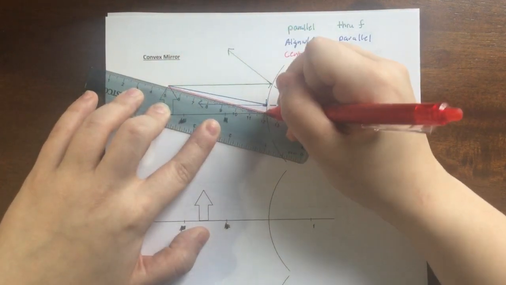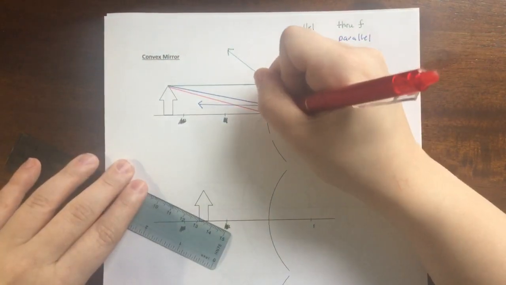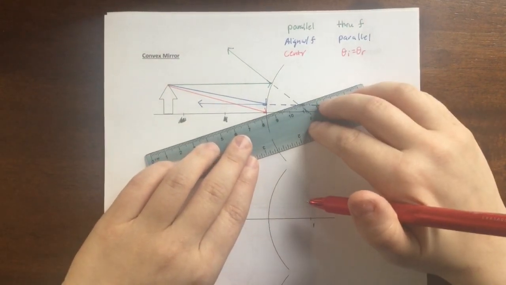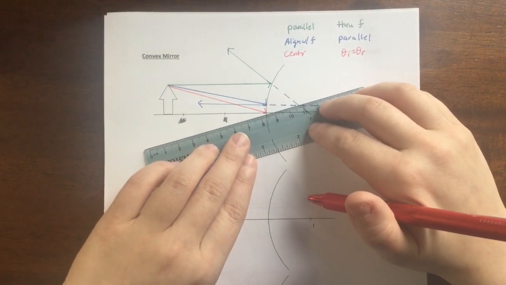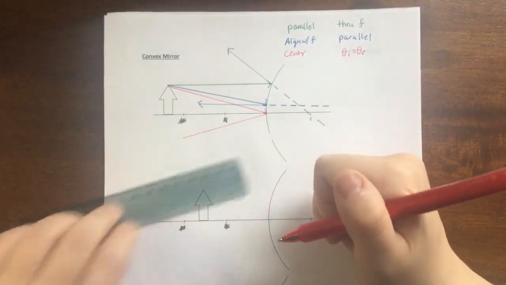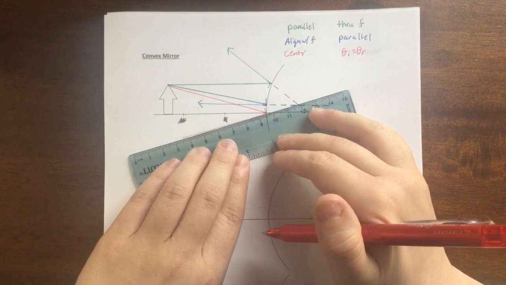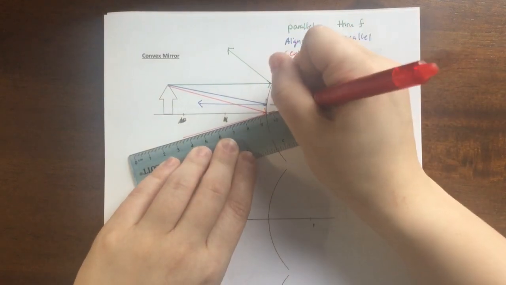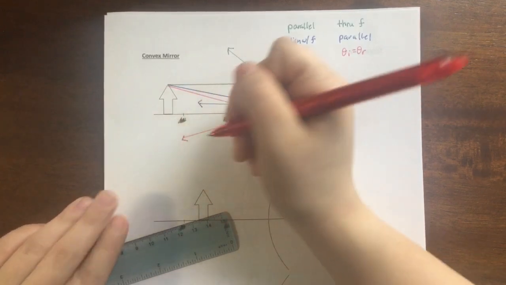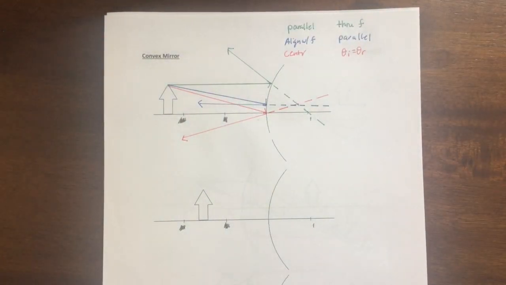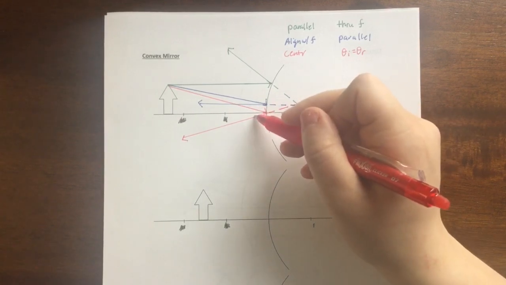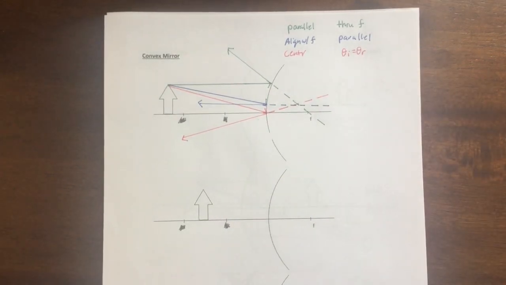Draw the incoming angle, the incident angle, and then I'm just going to align it with the converging point. I know this is kind of circular logic, but you really only need two of these points to do it. The third is kind of a check. As long as it looks like this angle is approximately equal to that angle, you should be fine.